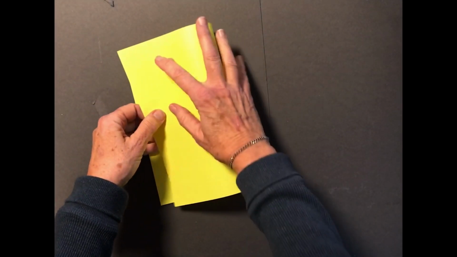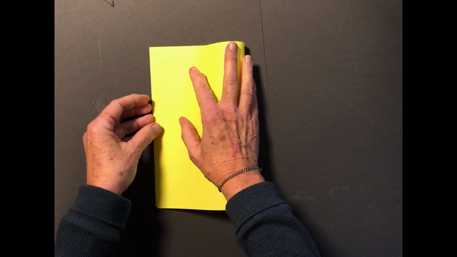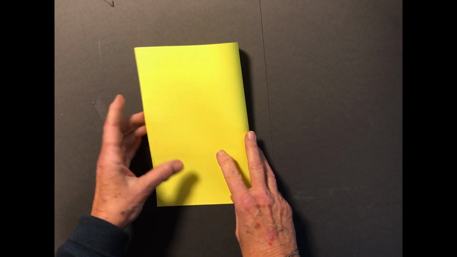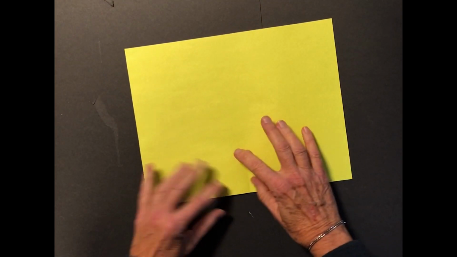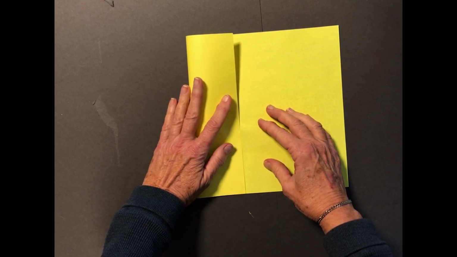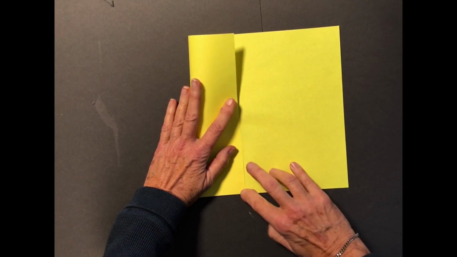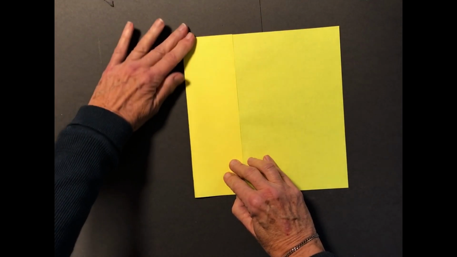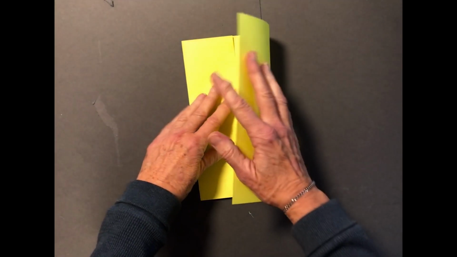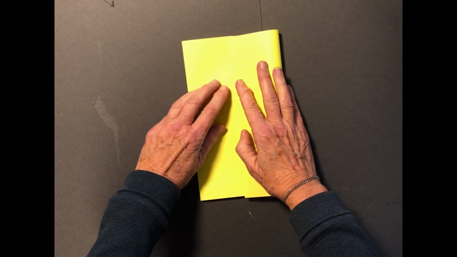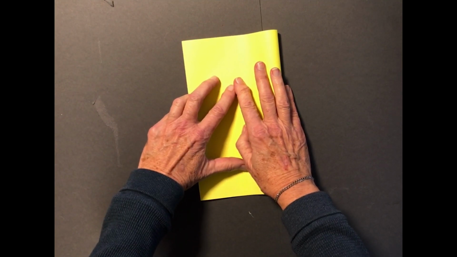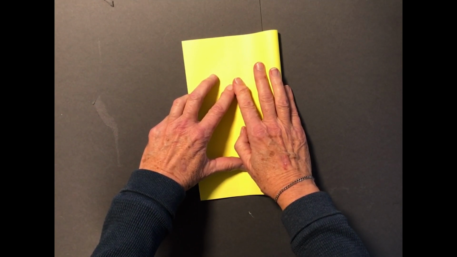And I'm going to fold the right to the left just to mark the center. That's what I'm going to do here. Okay. And once I get that done, I'm going to move the left over to that center mark. Make a nice crease. And then I'm going to move the right over, but I'm going to go a little bit over that center crease.